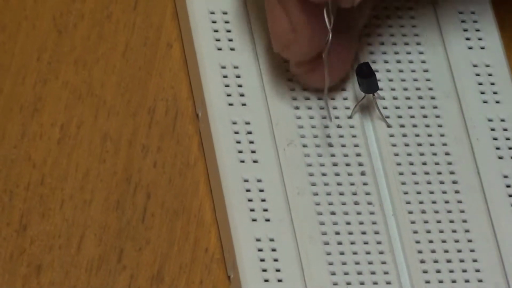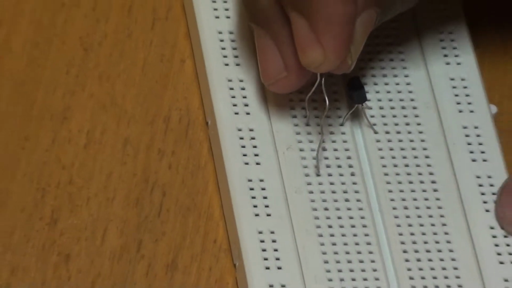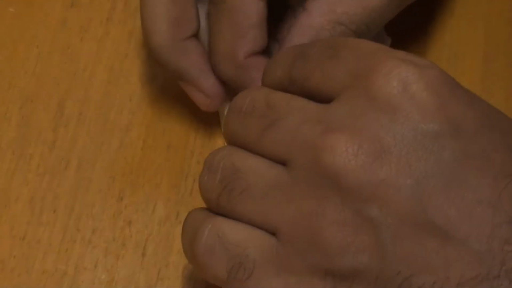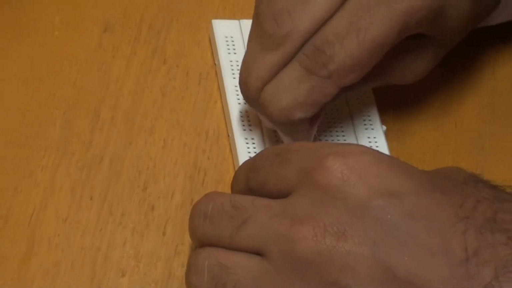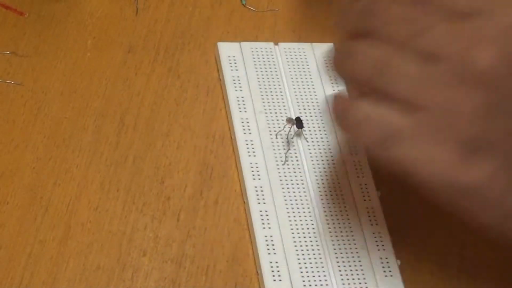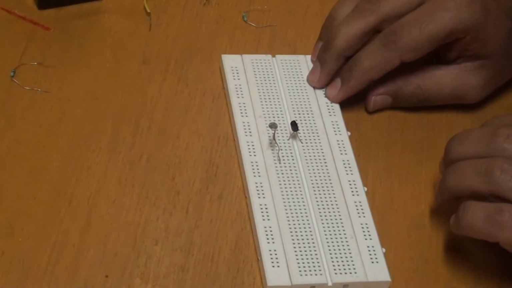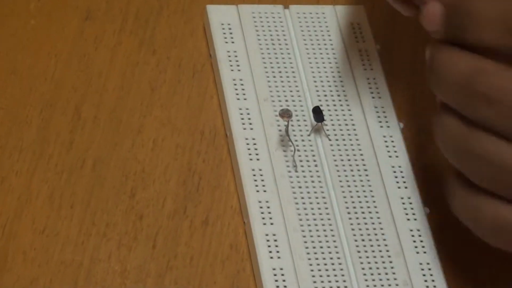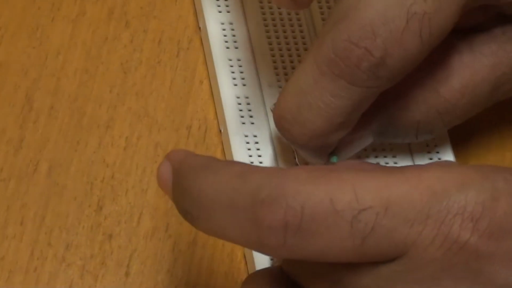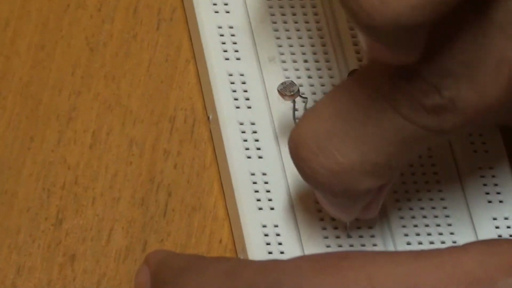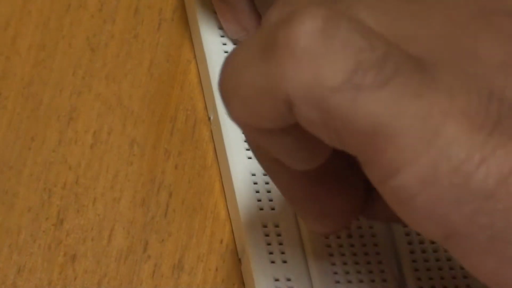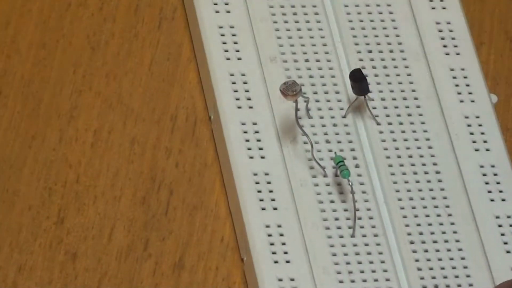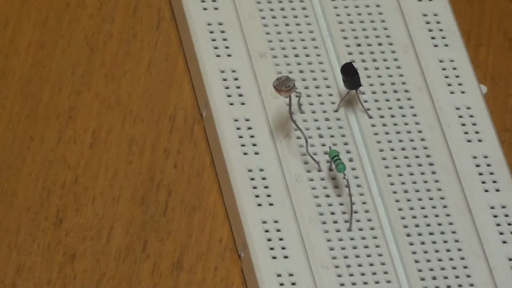This photoresistor, as you saw in the circuit, is connected to the base of the BC547 transistor. From there, I'll be giving a 4.7 kilo ohm resistor. This goes here, and now I connect an LED.